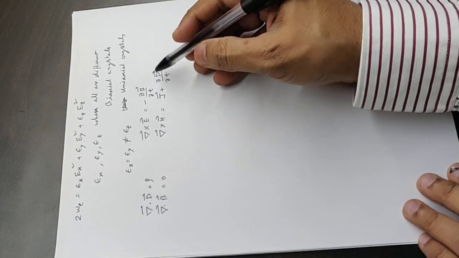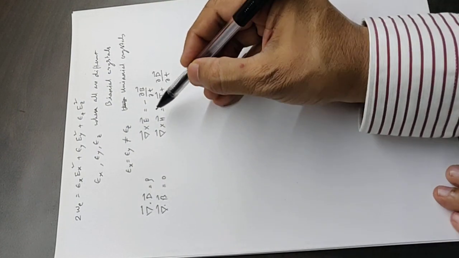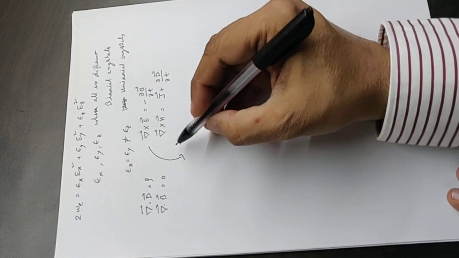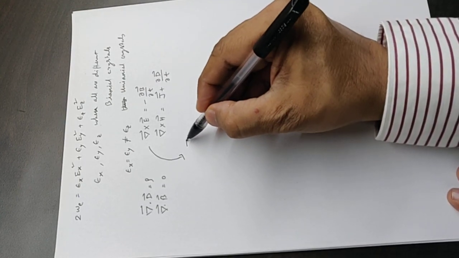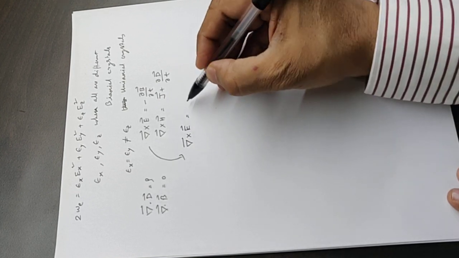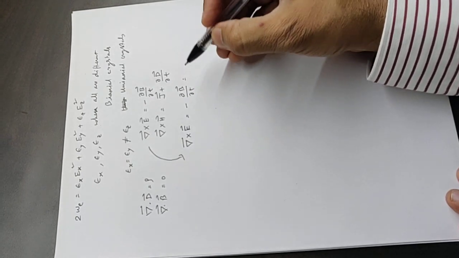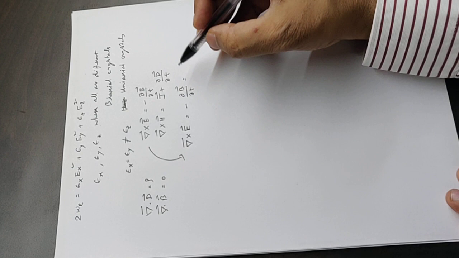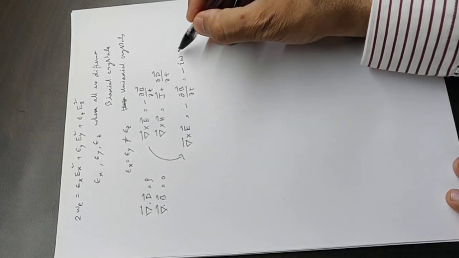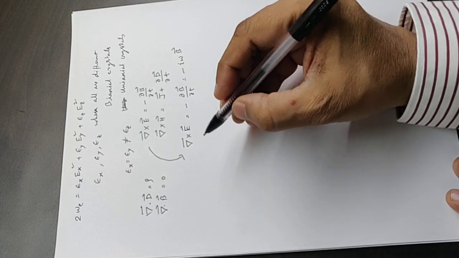Now in this case of anisotropic material, let me take this equation: del cross E is equal to minus del B by del t. We know that del by del t can be replaced by i omega, and del can be replaced by minus i k.